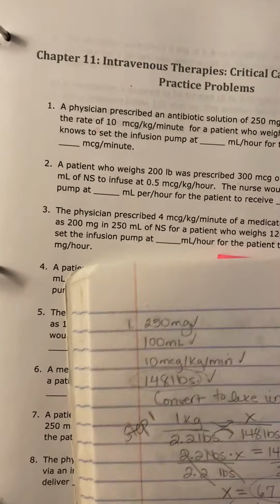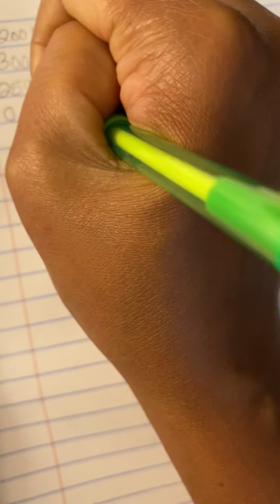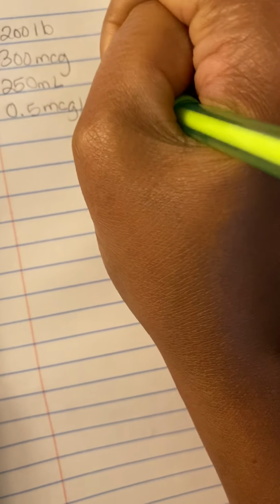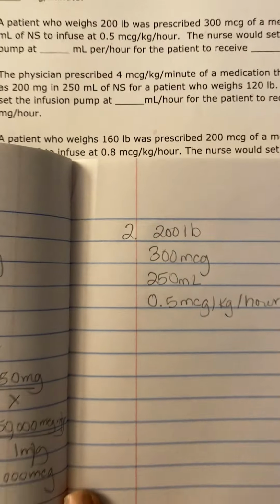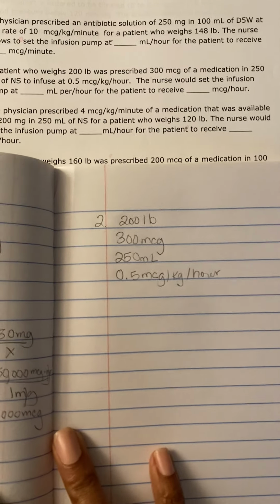Now, I always write down what I'm given so that I won't have to continue to look back at the problem, which you can if you want to. 200 pounds is what I'm given, 300 micrograms, 250 milliliters, and 0.5 micrograms per kilogram per hour. This is just the information I'm given for number 2. So I write that information down. Okay, let me look back. This is the information. So where do we start?